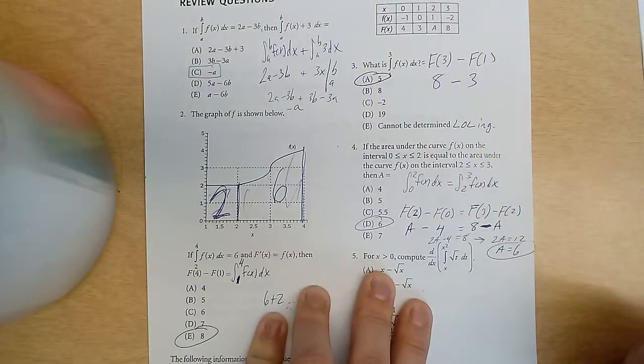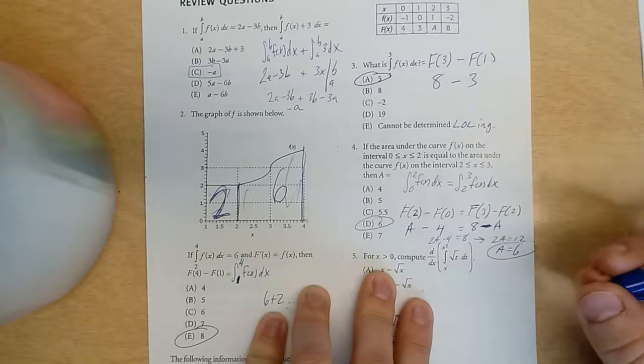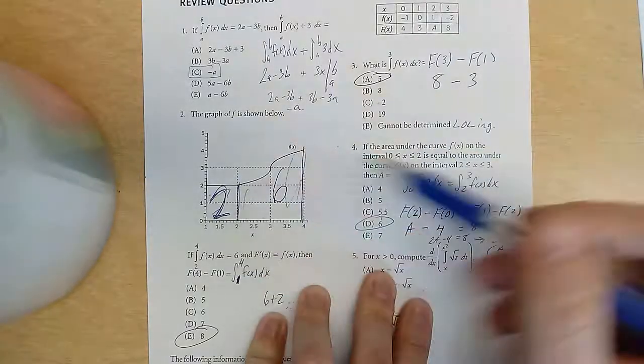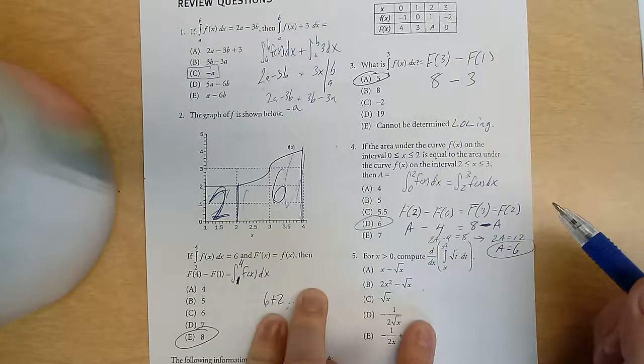Cool. All right. Strong recommendation: I recommend you actually do the problem and then look at your answers if you know how to do the problem. A lot of times there's intentionally misleading stuff in here.